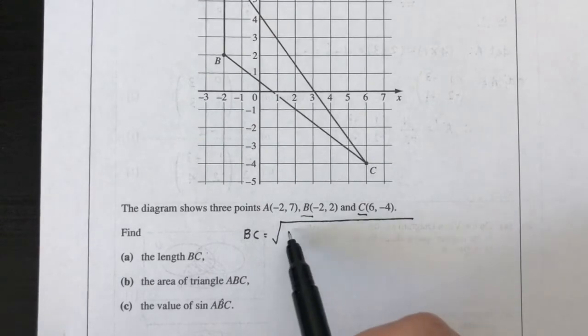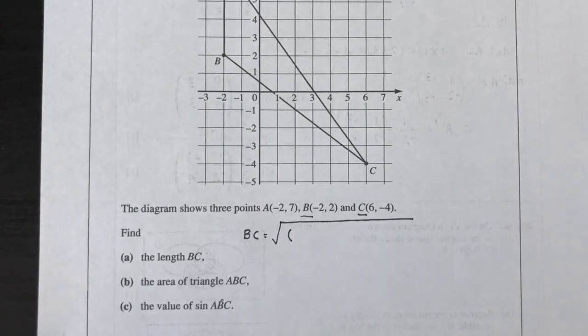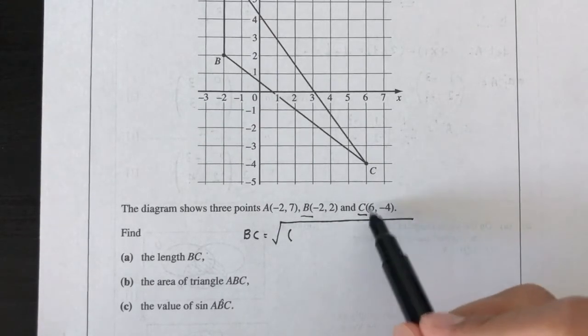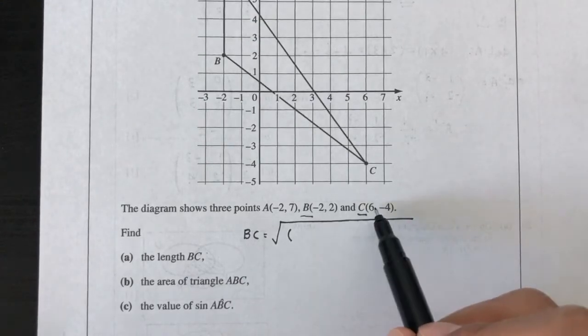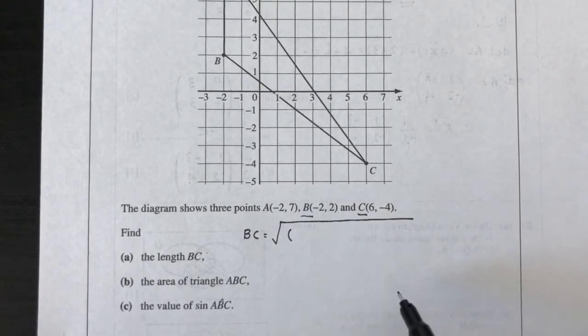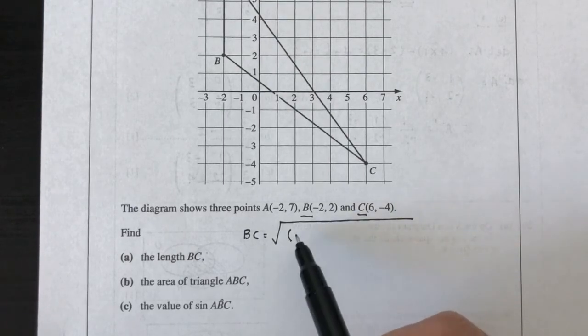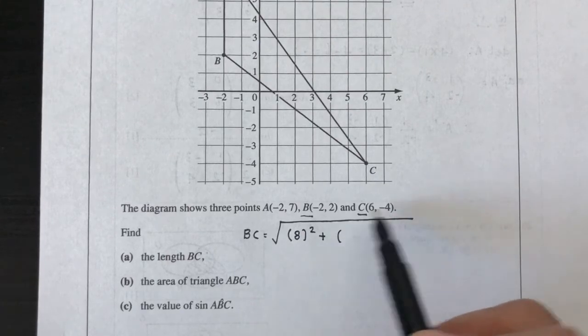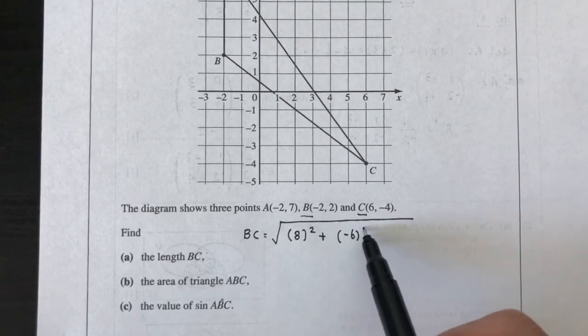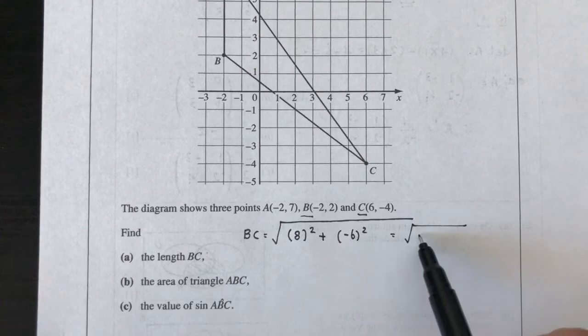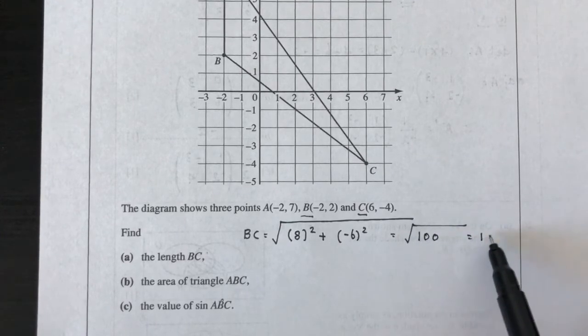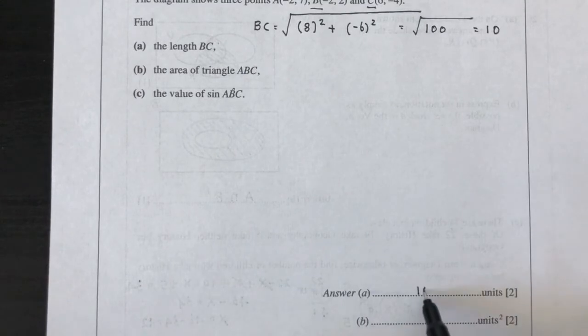first, C's x2 minus x1. So 6 minus 2 will be 8, squared, plus minus 4 minus 2, which will be minus 6, squared. That will be the square root of 100, which is 10. So BC will be 10 according to our formula.